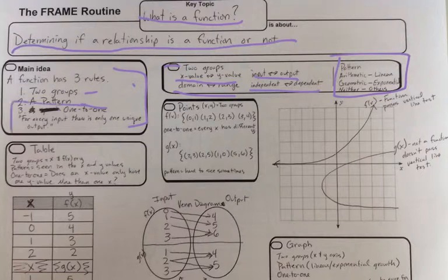The one that we really need to focus on is number 3. It's called one-to-one. It's a special requirement. Okay, basically what it says is that for every input there's only one unique output. Okay, so we've got to get just that one output per input.